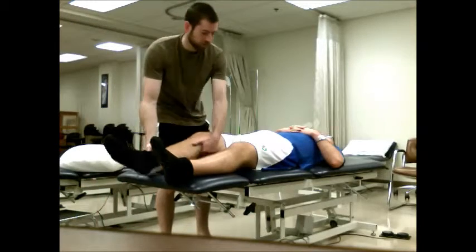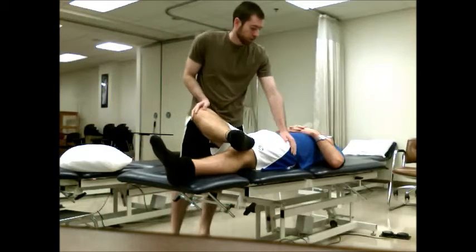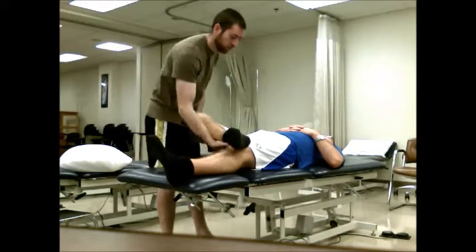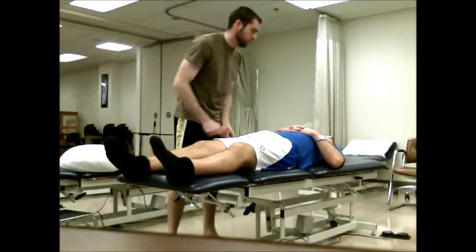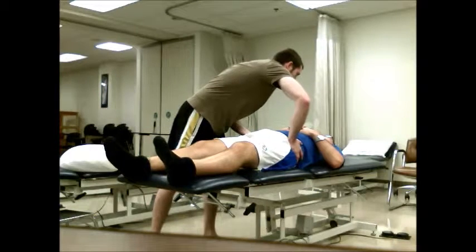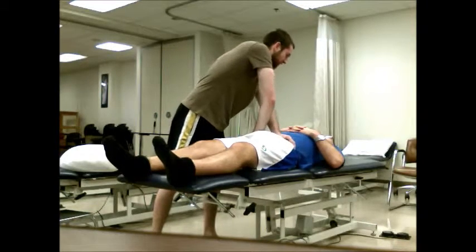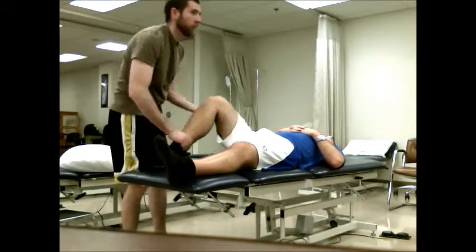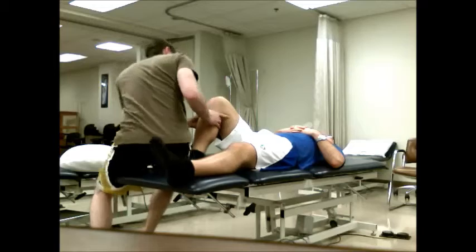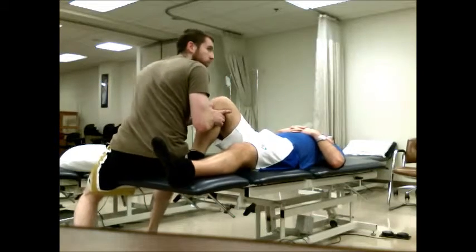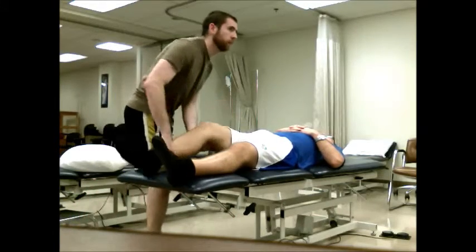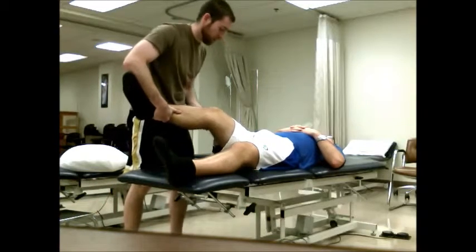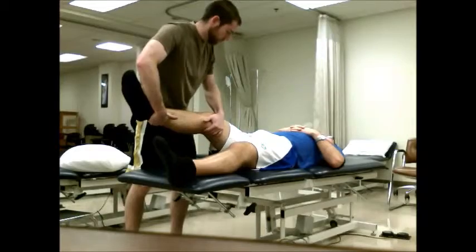Valgus test. Does this replicate your pain? Okay. Varus test. Does this replicate your pain? No. Distraction test. Does this replicate your pain? No. Okay. Posterior drawer test. And valgus and varus. Okay.